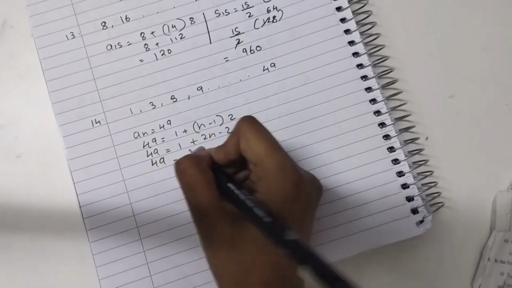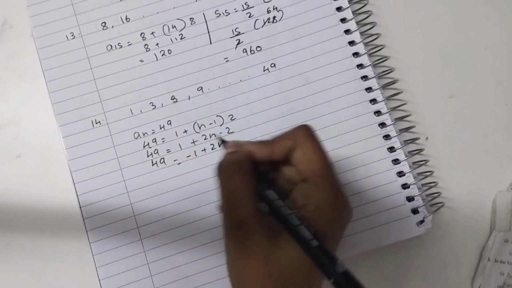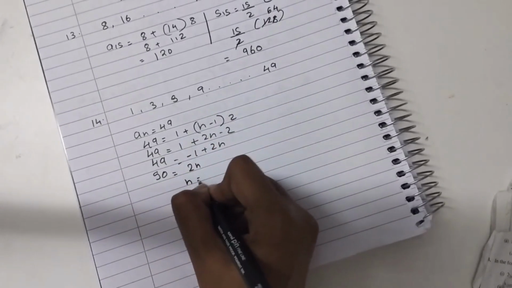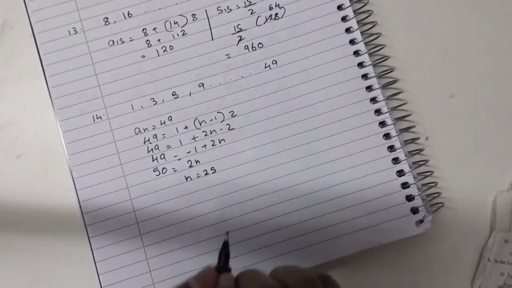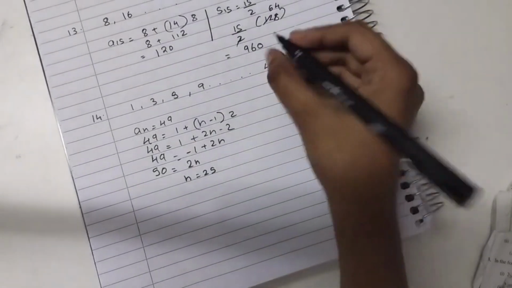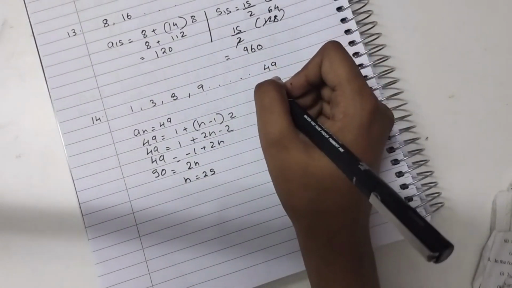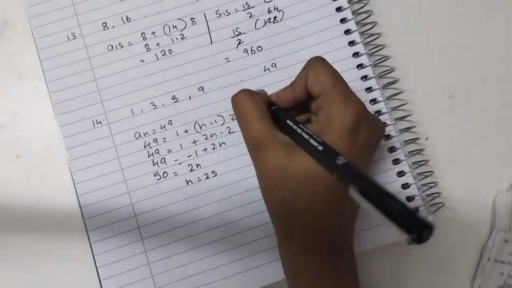49 is equal to negative 1 plus 2N. 50 is equal to 2N. The value of N is equal to 25. Now that we know the value of N is equal to 25, we also know the value of AN, which is equal to 49. We're going to find the value of S25.